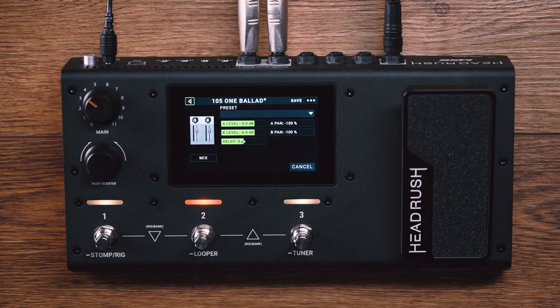This was an overview of the options found in your main rig screen on MX5. Hope it was helpful, and check out our other videos that dive deep into the functionality of the HeadRush MX5.